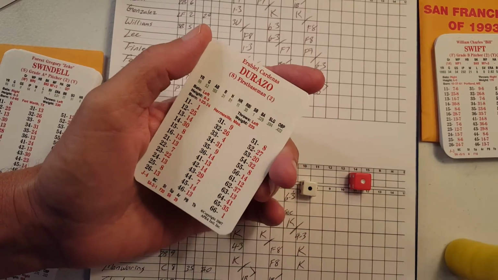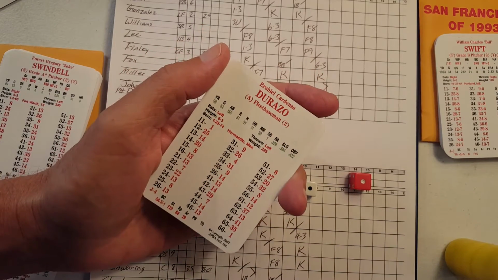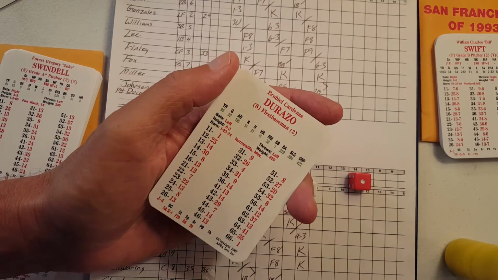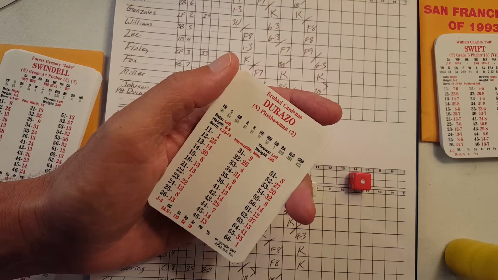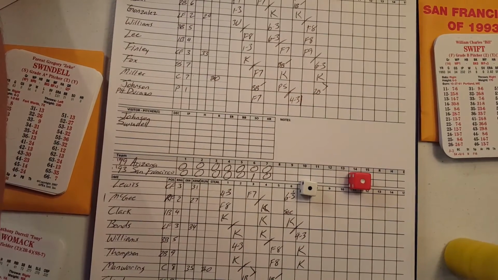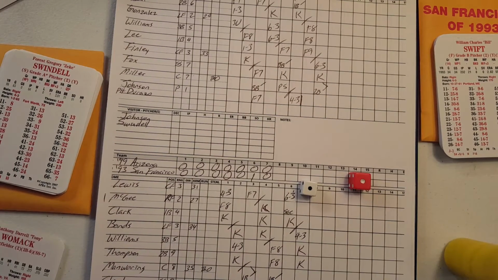And 11 is a 1. And that is, let's see, versus a righty. He's -1, so it's going to make him a 15. And 15 has an H there, but Billy Swift does not have an H. So there is no change there.